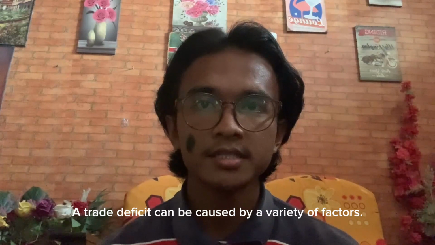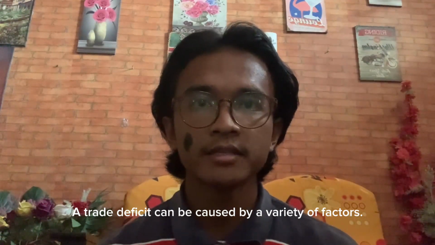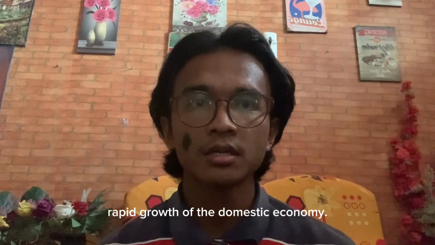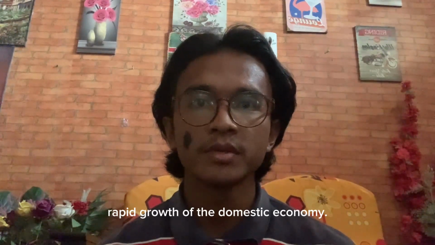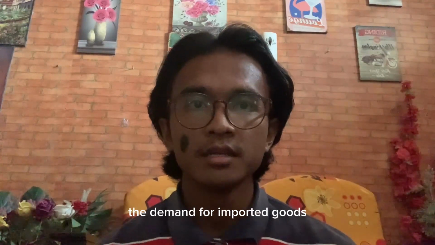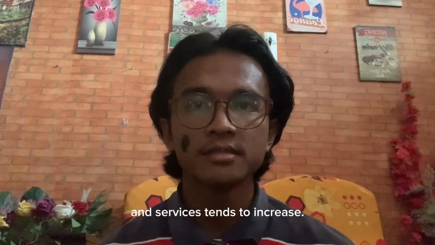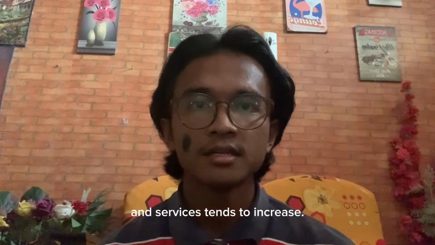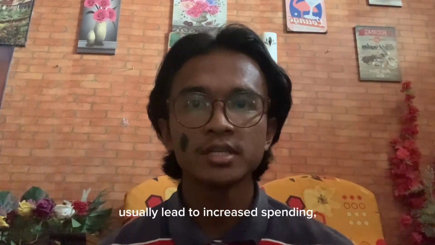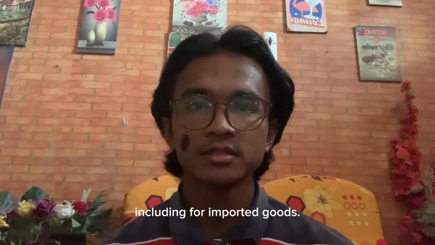A trade deficit can be caused by a variety of factors. The first factor is the rapid growth of the domestic economy. When a country's economy grows rapidly, the demand for imported goods and services tends to increase. This is because people's higher incomes usually lead to increased spending, including for imported goods.